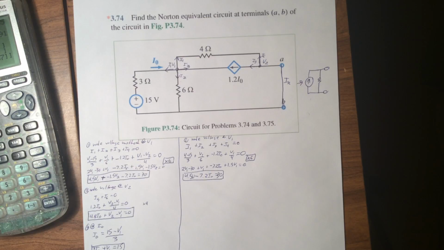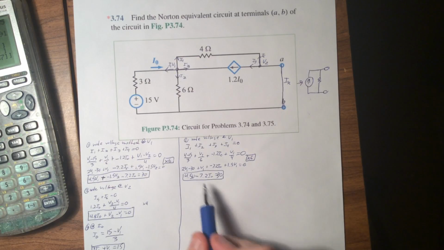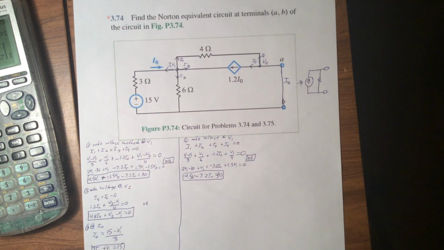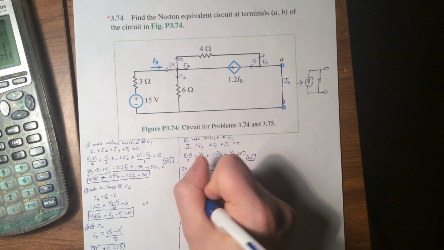Now we're going to go for our second equation. So we have V and I0. Now we have to calculate I0, now that we've closed this off. So our I0 is pretty easy to calculate, actually. It's the same kind of deal.